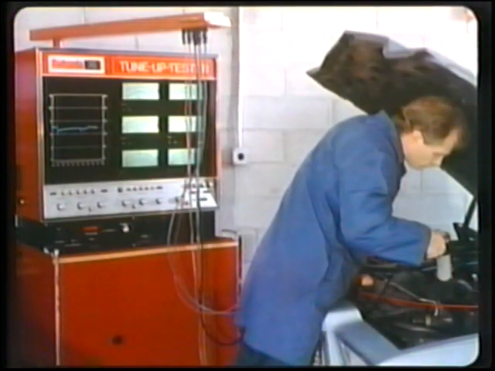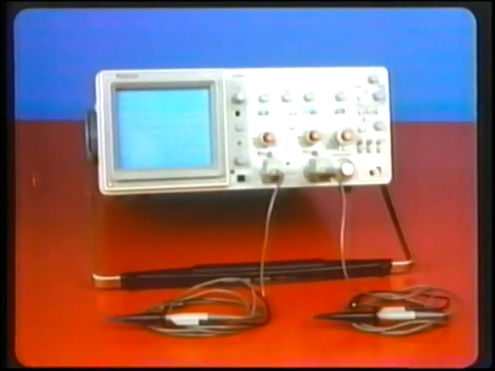Oscilloscopes are used in many different industries. Here is an oscilloscope which is specifically designed to help technicians tune automotive engines. Oscilloscopes are also found in the healthcare industry. An electrocardiogram heart monitor is a specialized oscilloscope.